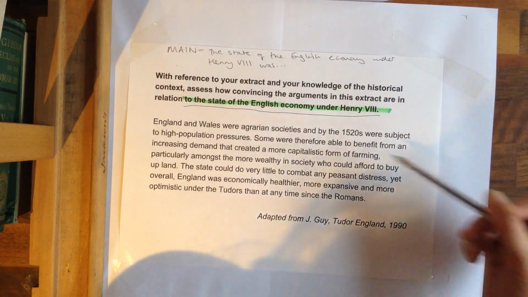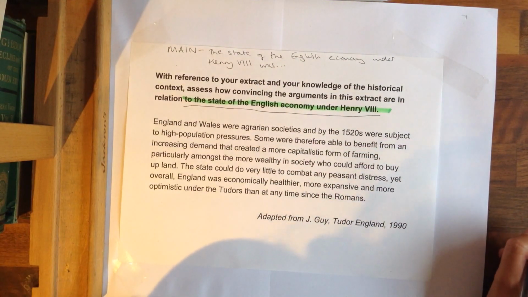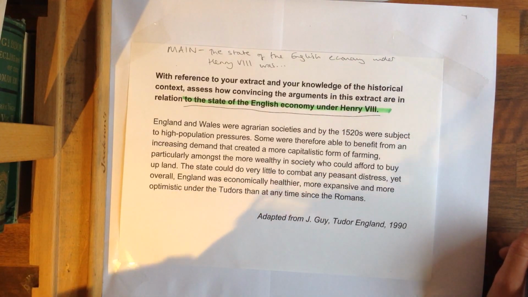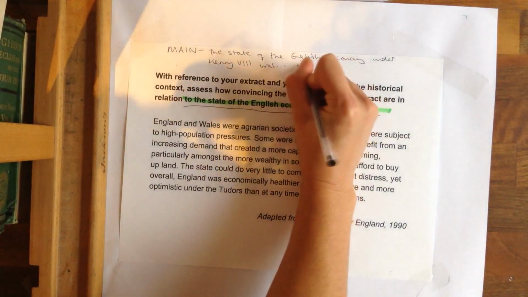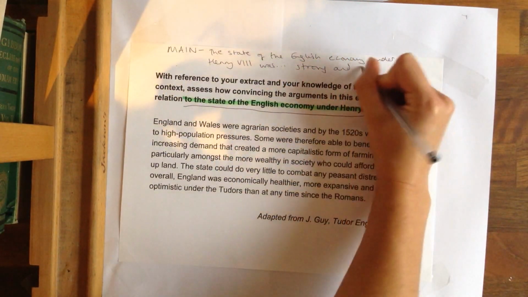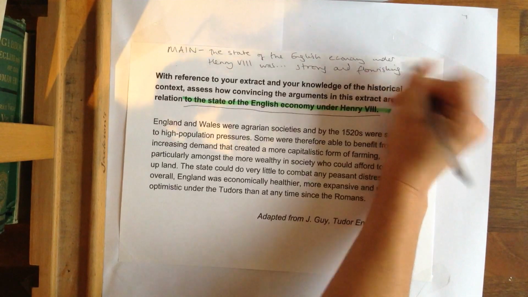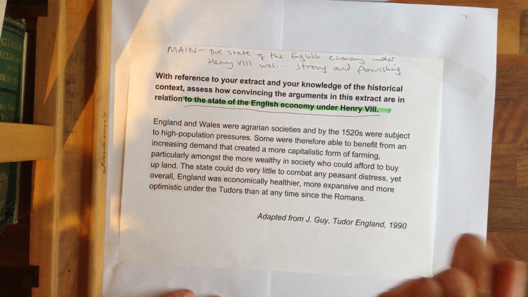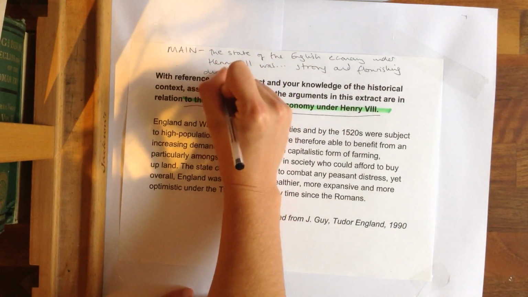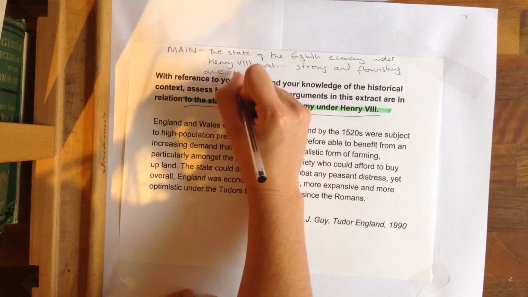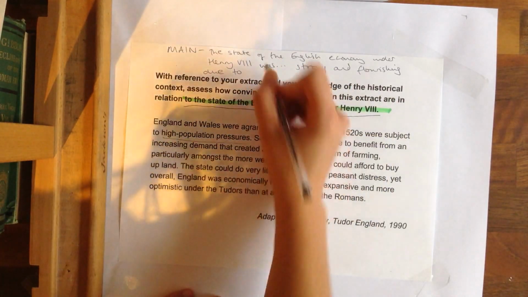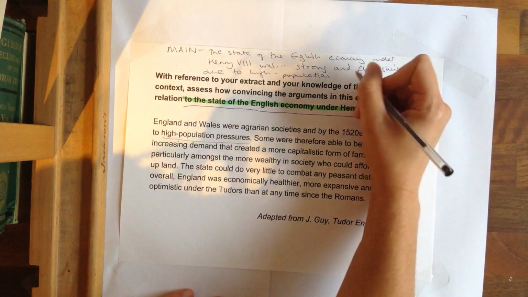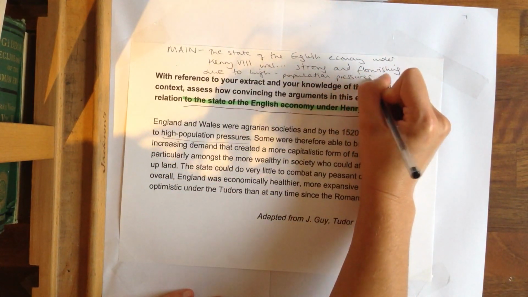So I've read this and I've decided that I think the main argument that John Guy is making is that the state of the English economy under Henry VIII was strong and flourishing. And I want to develop it a little bit further, because that's how you get level 4, level 5. And so I've picked out the cause that John Guy says this is due to. And he basically says it's due to this, the high population pressures. He argues that this is actually an economic stimulus for Tudor England under Henry VIII.